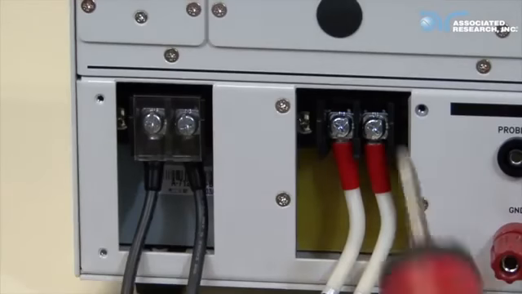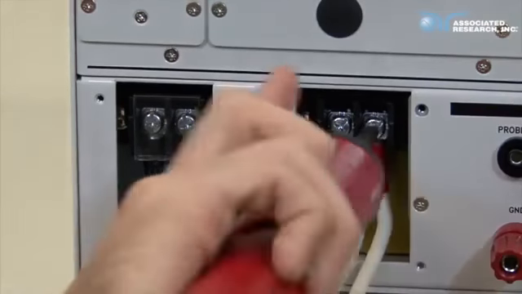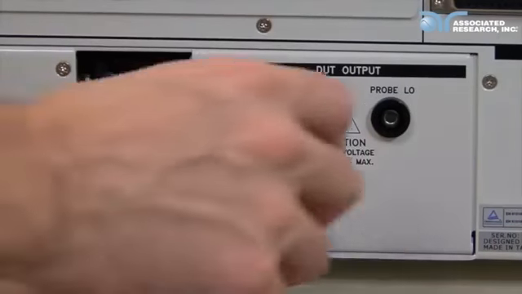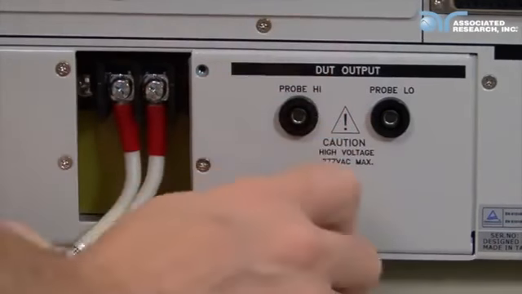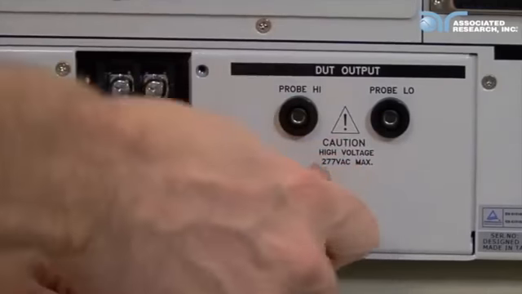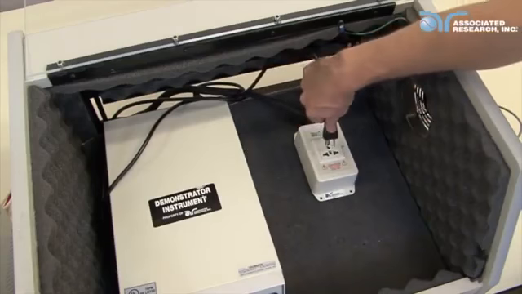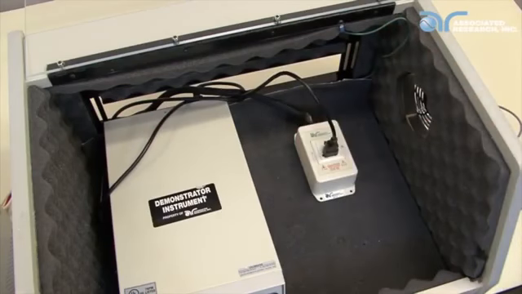Next, we're going to connect to the adapter box. These connections provide power to the DUT during a line leakage test. Connect the adapter box to the line, neutral, and ground terminals on the rear panel of the 620L. To connect the DUT to the 620L, simply plug the Class 1 DUT into the adapter box.